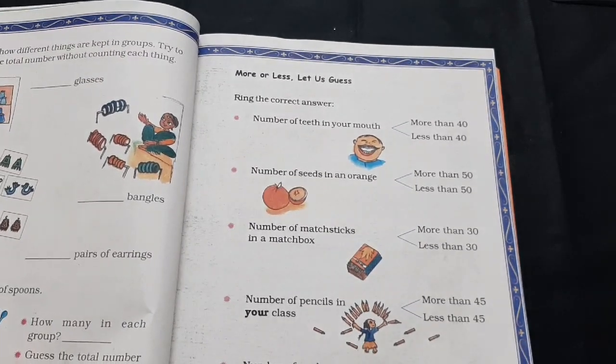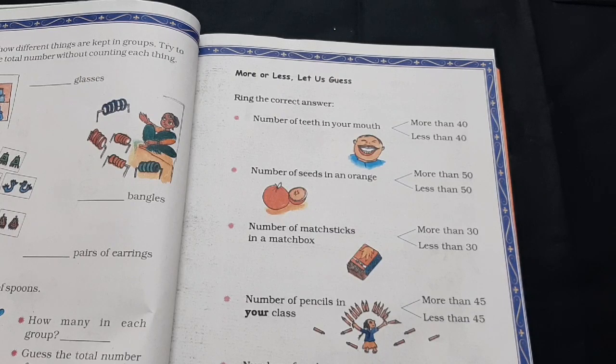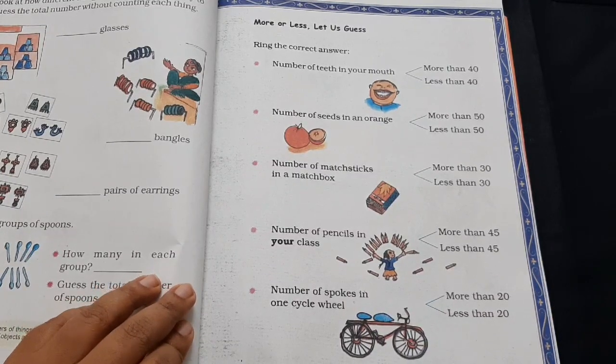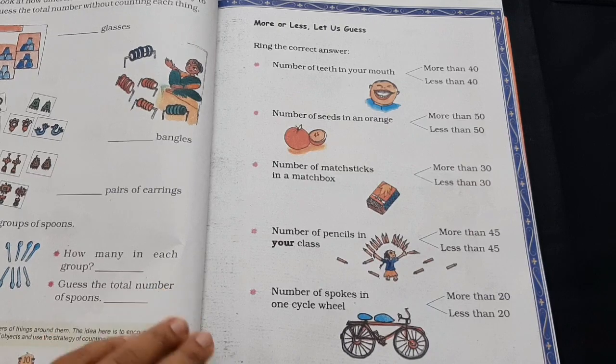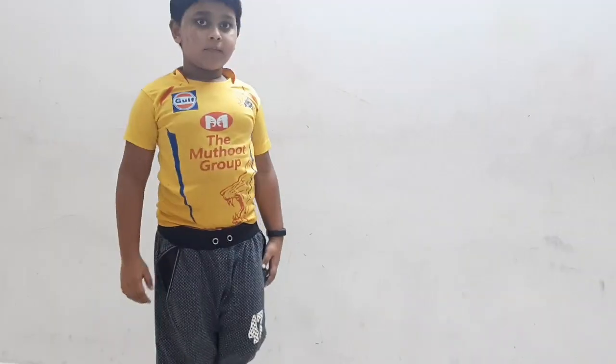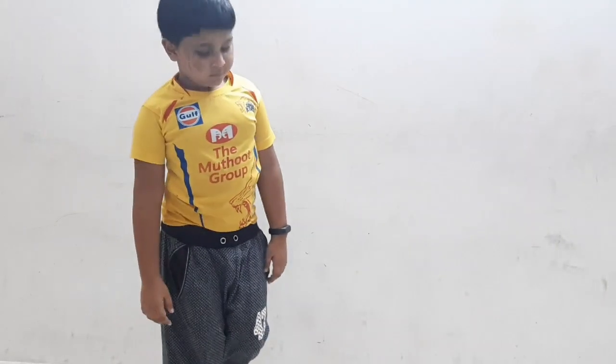Number of matchsticks in a matchbox. More than 30 or less than 30? More than 30. Number of pencils in your class. More than 45 or less than 45? Less than. Number of spokes in one cycle wheel. More than 20 or less than 20? Less than 20.